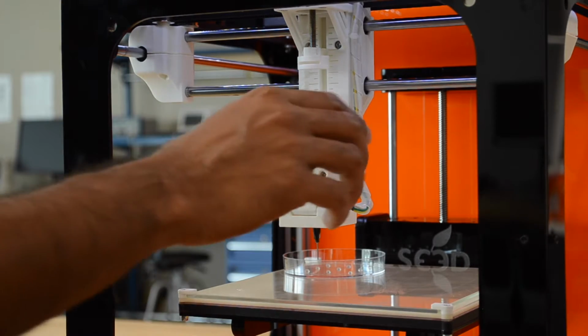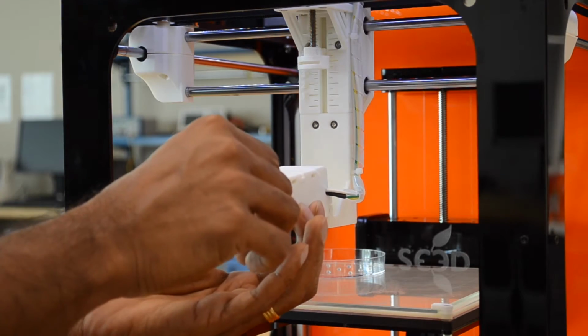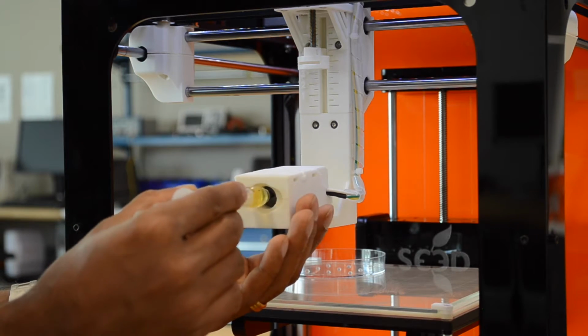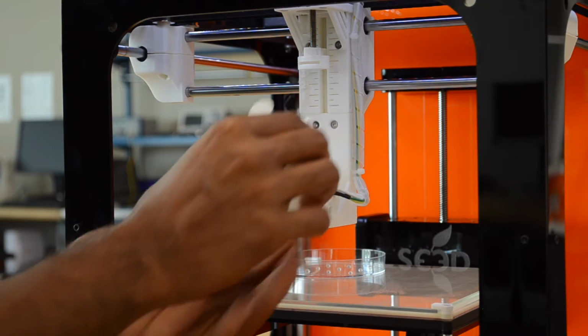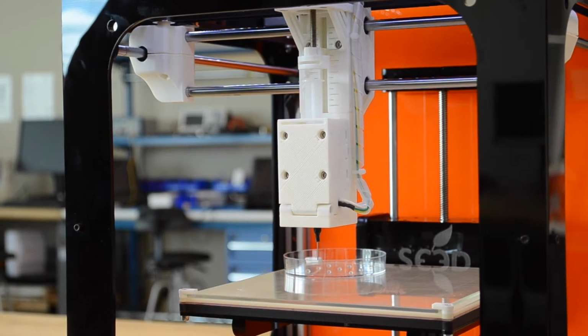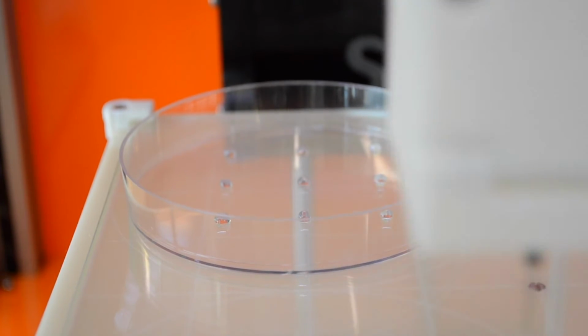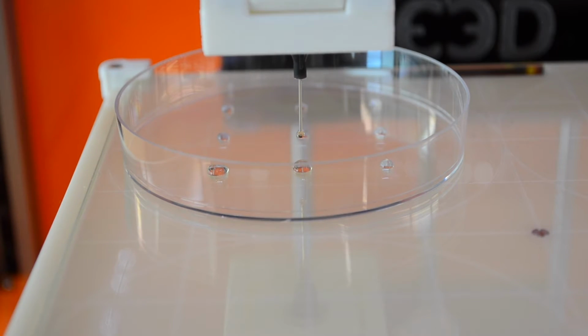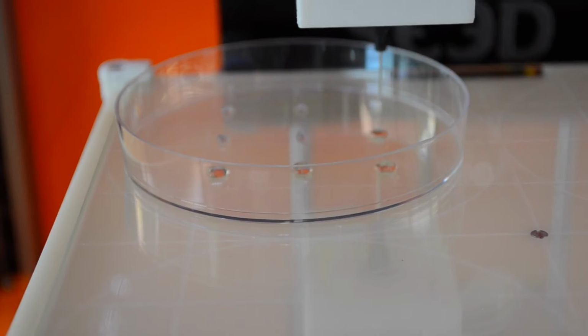The first print is done, so we're going to proceed and unload the algae syringe and then load the bicarbonate syringe. As you can see here, the bicarbonate indicator is being layered directly on top of the algae droplets.